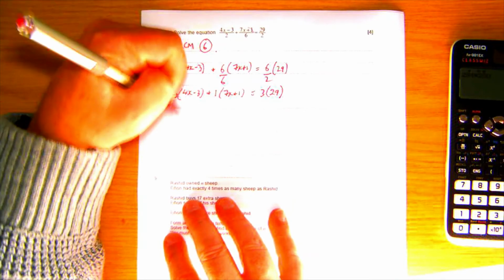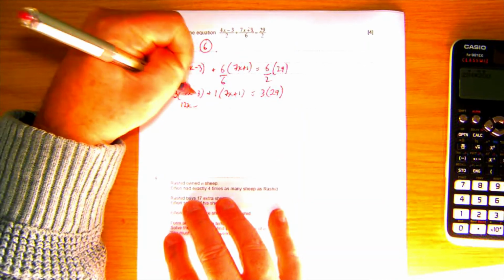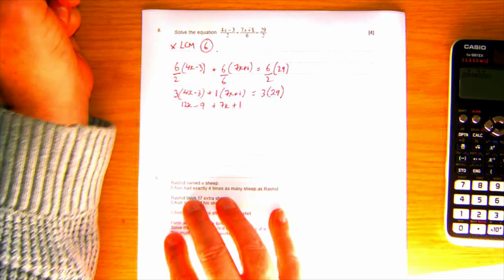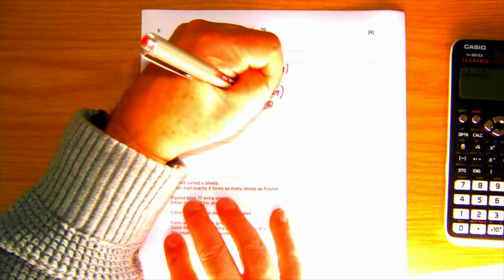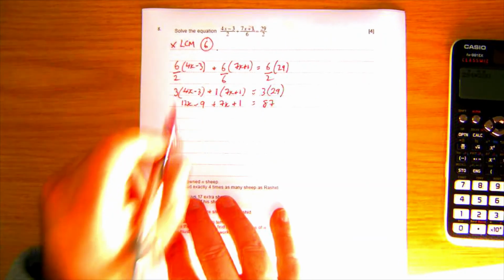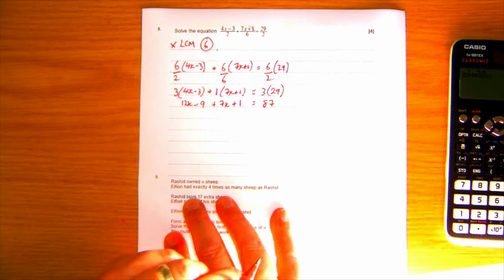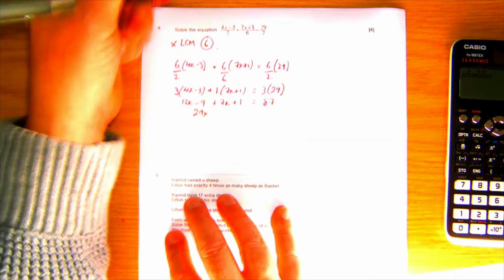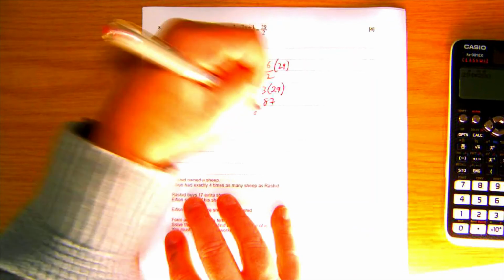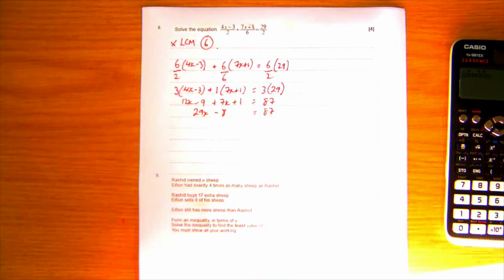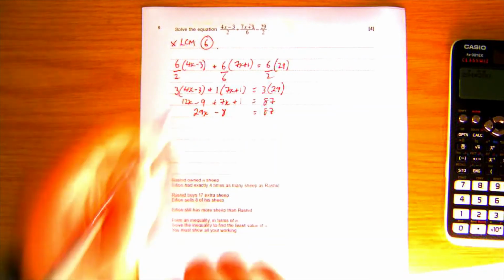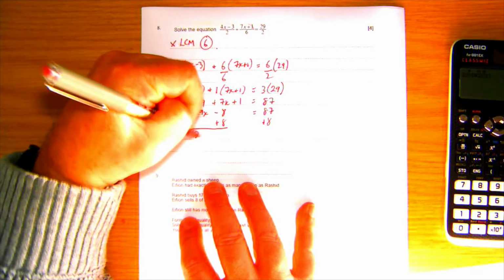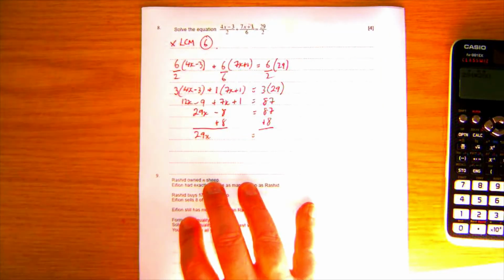Multiply out, so 3 times 4x is 12x minus 9 plus 1 times 7 is 7, 1 times 1 is 1, and 3 times 29 is 87. 12 plus 7 is 29x, minus 9 plus 1 is minus 8. So we further simplified the equation. This is a grade D equation now. I want to add 8 to both sides. That leaves me 29x on that side, and on this side that leaves me 95.